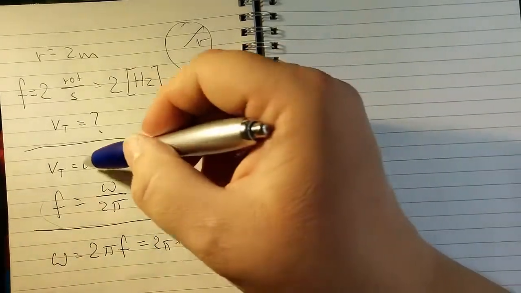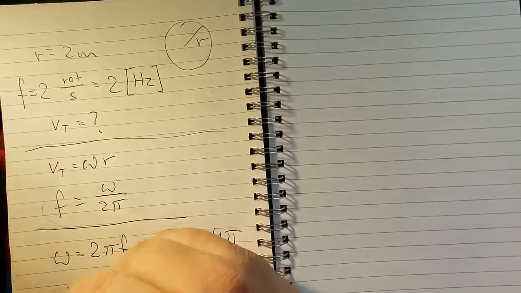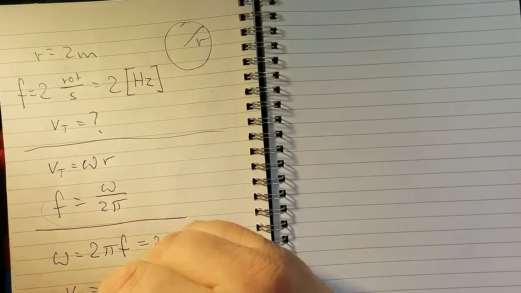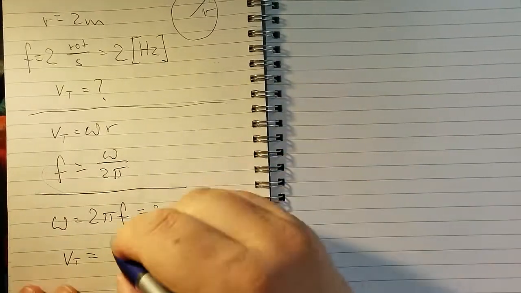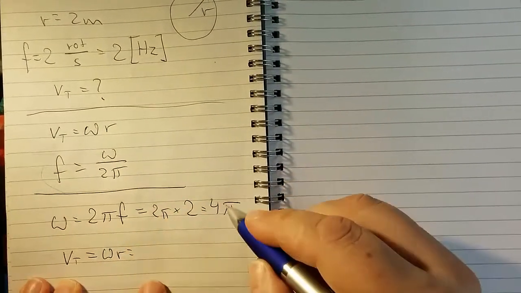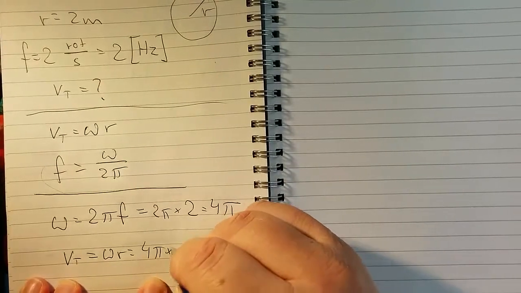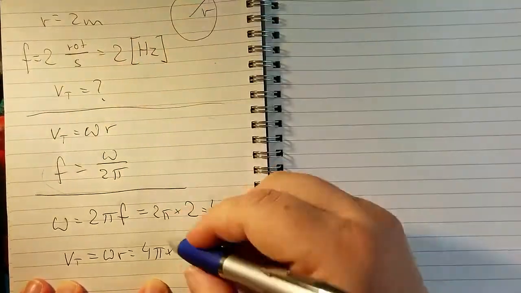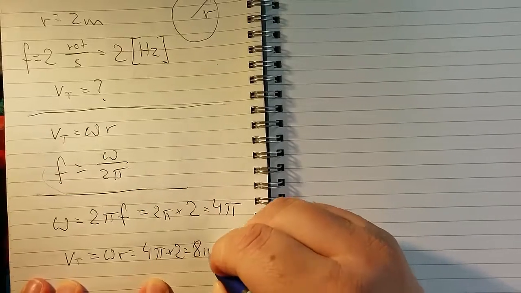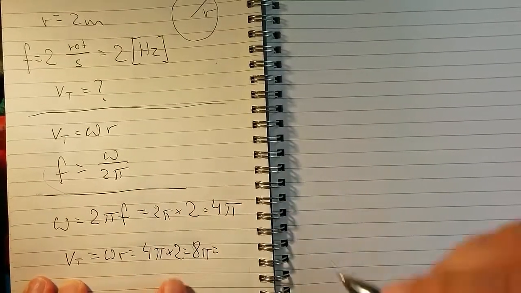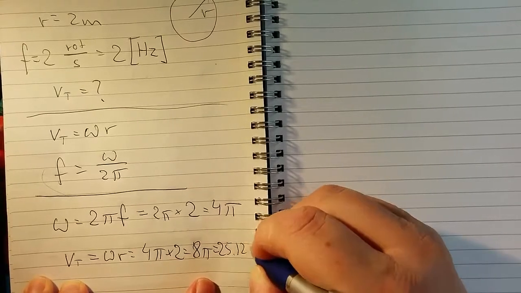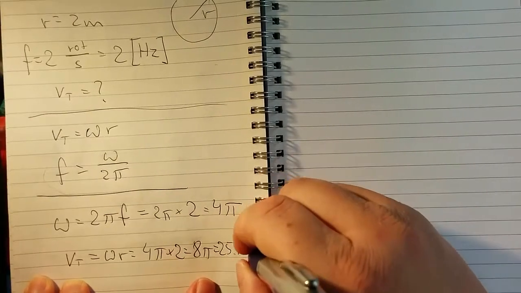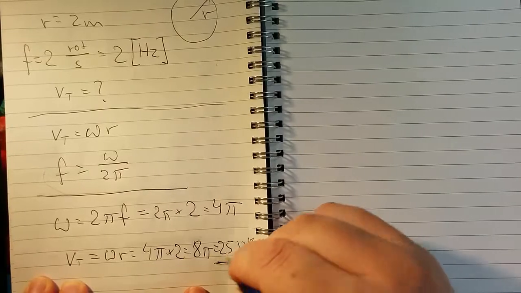Having omega, we can very easily find the tangential velocity, the velocity of the hammer, which is Vt equals omega r, so it's 4 pi times r is 2 meters, so it's 8 pi. It is about 25.12 meters per second. That's the answer for this exercise.